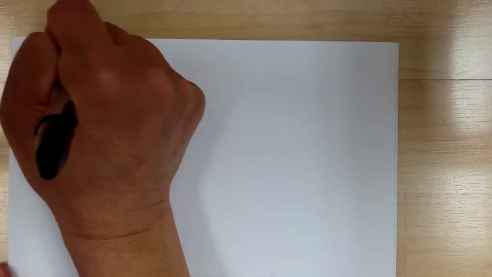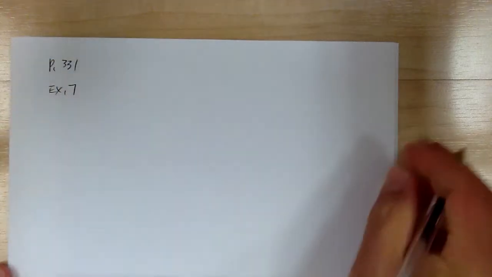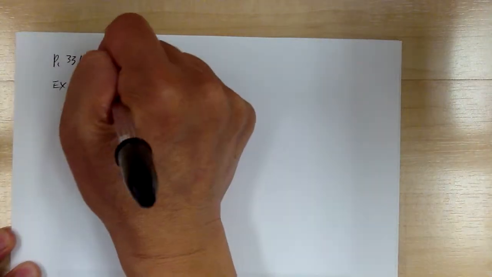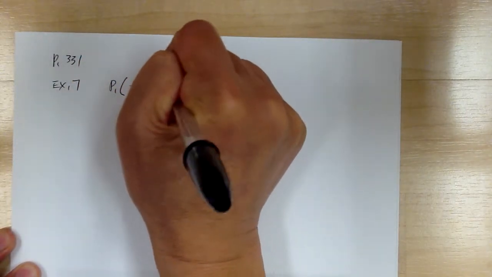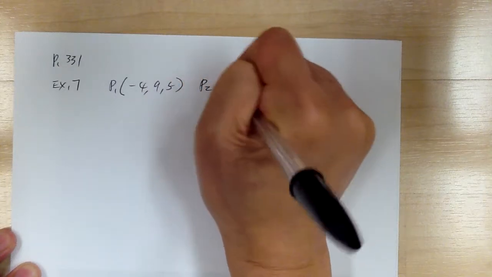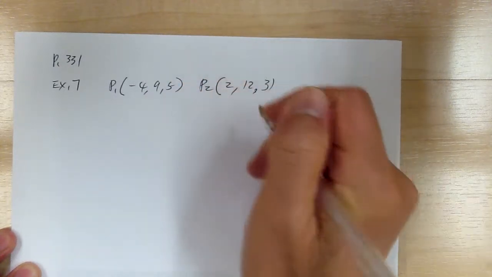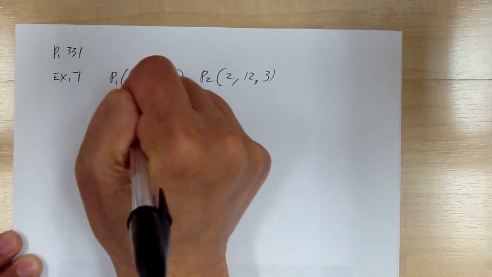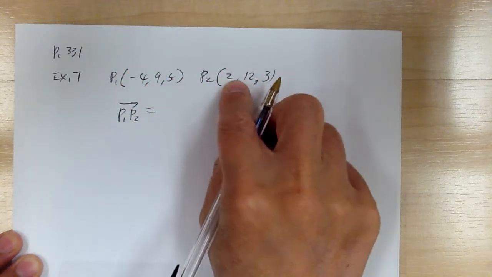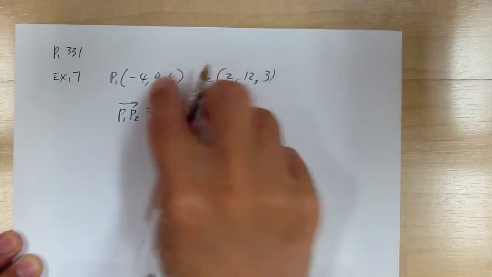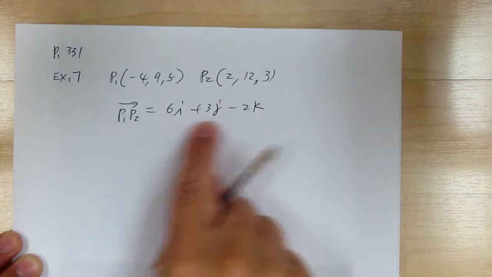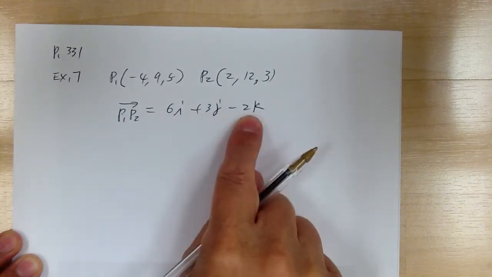Let's go to example 7. It says a line passes through P1 at (-4, 9, 5) and P2 at (2, 12, 3), and you're looking for the direction cosines. First let's get the vector P1P2. This minus this gives you 6i, this minus this gives you 3j, and this minus this gives you minus 2k. So in this case, your direction numbers are 6, 3, negative 2.